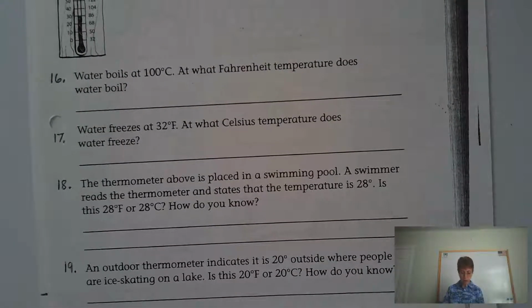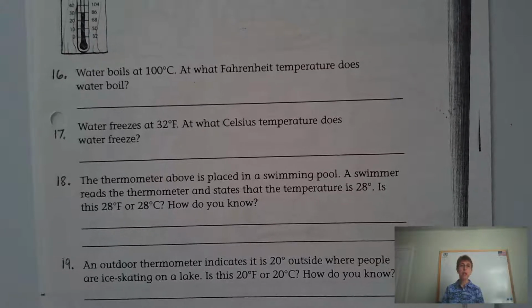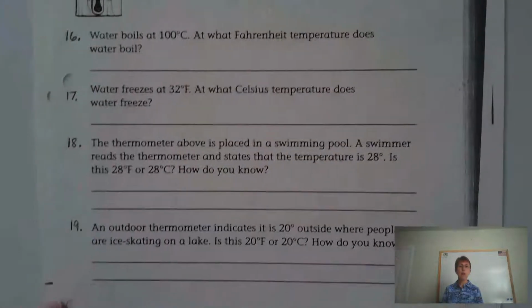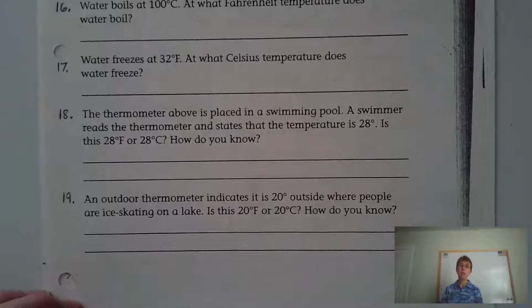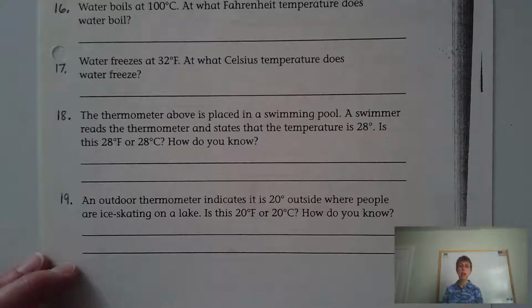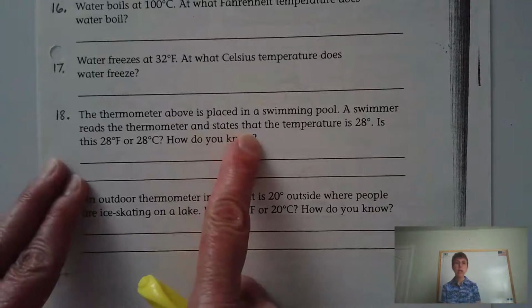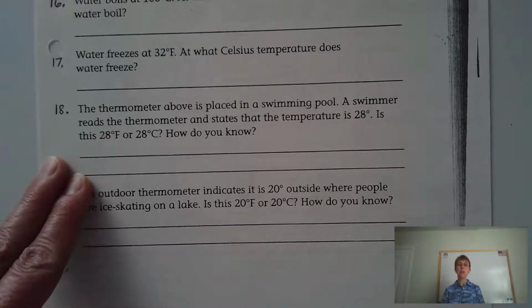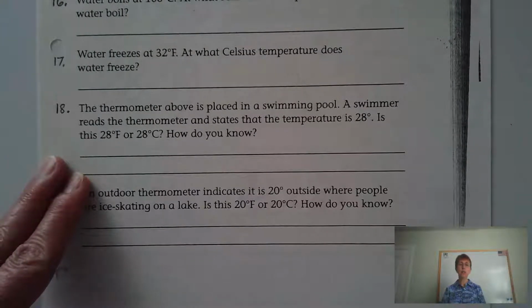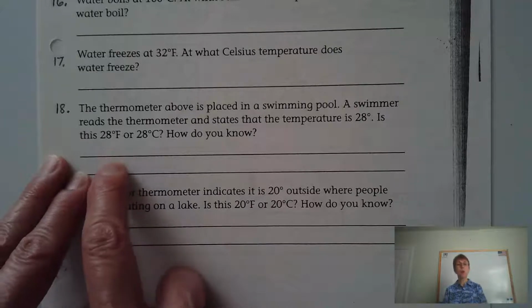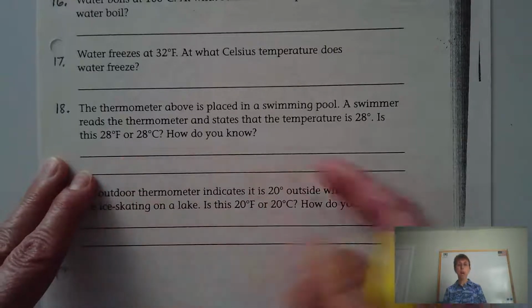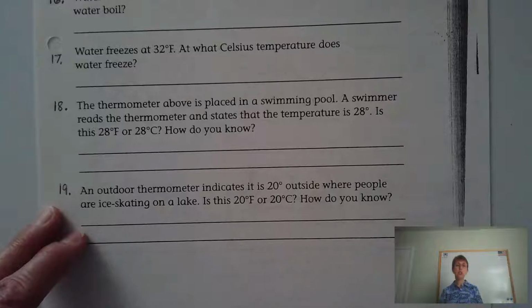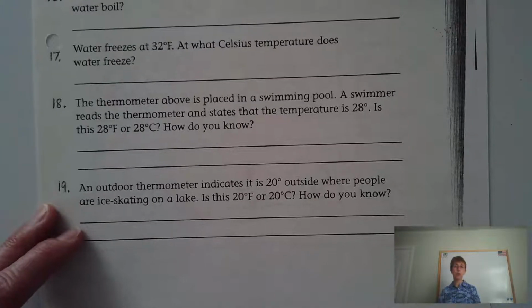This page should look very familiar to you, using temperature scales. Again, make sure that you read through carefully. Some things are asking about degrees Celsius, some things degrees Fahrenheit. In 18 and 19, you're given a temperature, and you need to decide based on the activity. In number 18, the thermometer is in a swimming pool. The swimmer reads the thermometer and states that the temperature is 20 degrees Fahrenheit or 28 degrees Celsius. How do you know? So you would have to say, well, I think it's 28 degrees Celsius because, or I think it's 28 degrees Fahrenheit because.